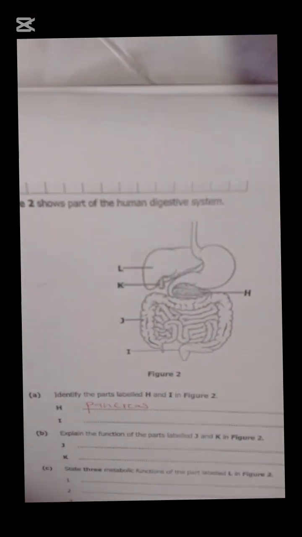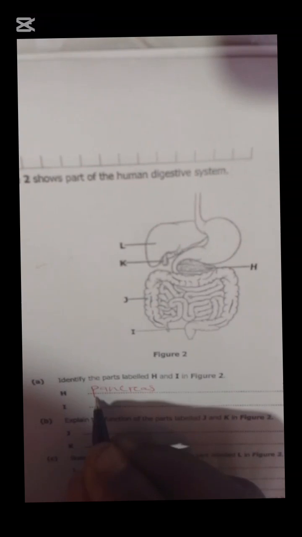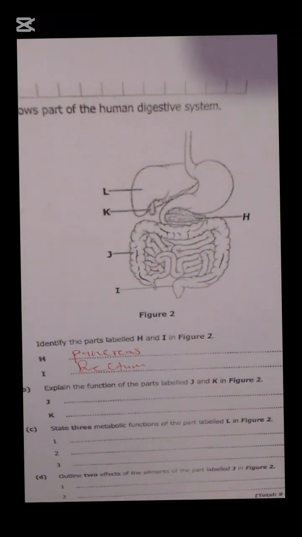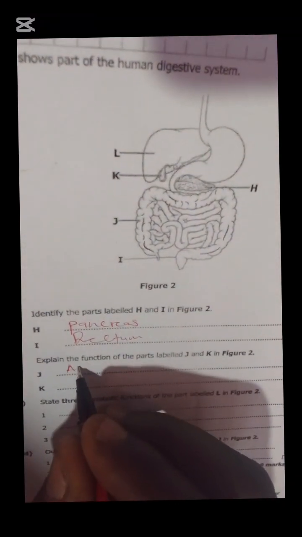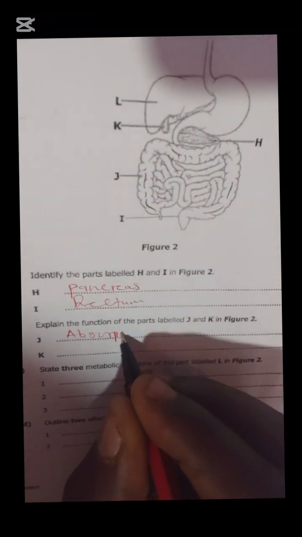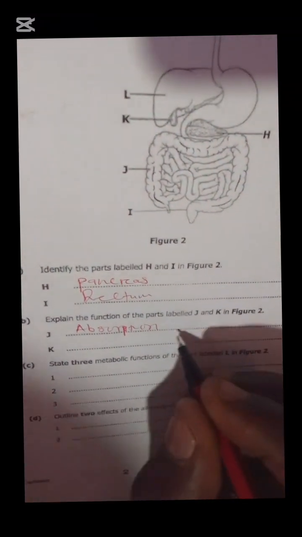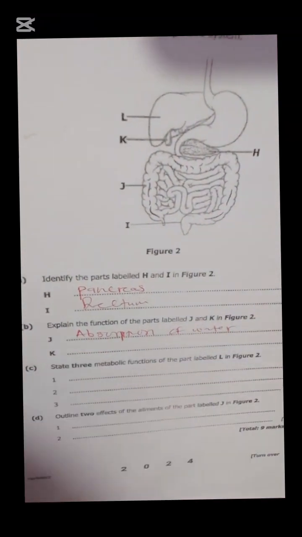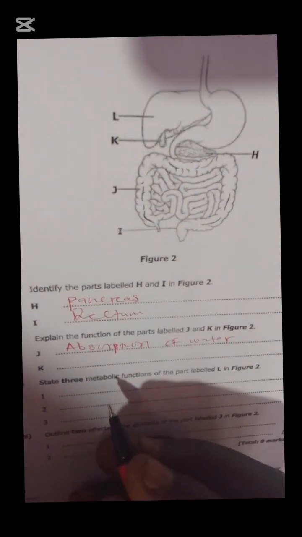H is the pancreas. Then I, in this case, is the rectum. Then they're saying explain the function of the parts labeled J and K. J is the large intestine. This one is very important for the process of water absorption. Then K, in this case, is the gallbladder.